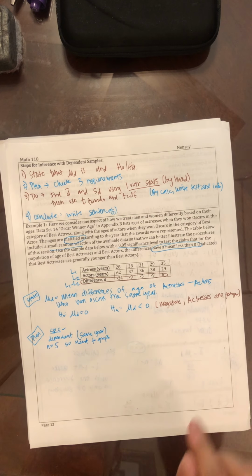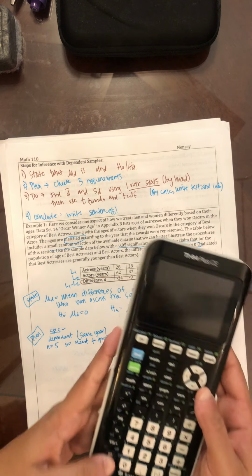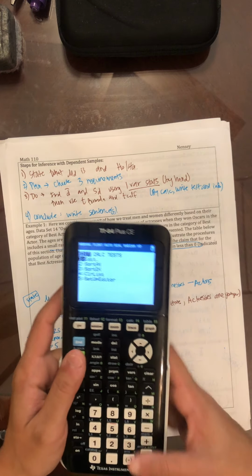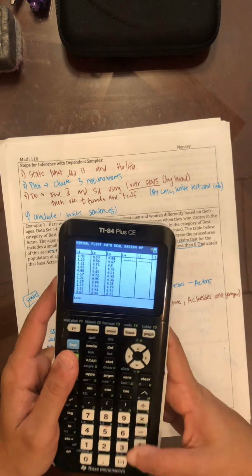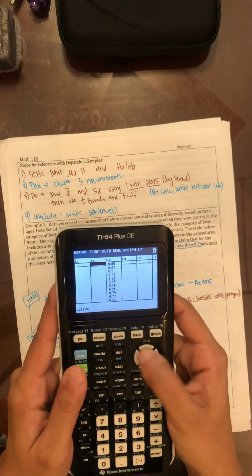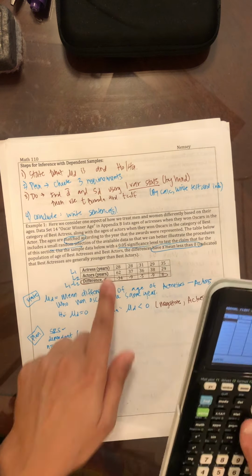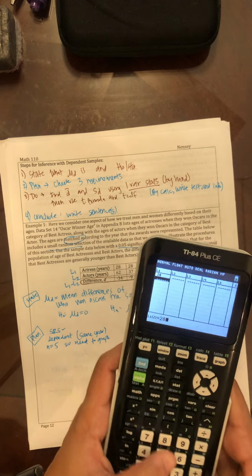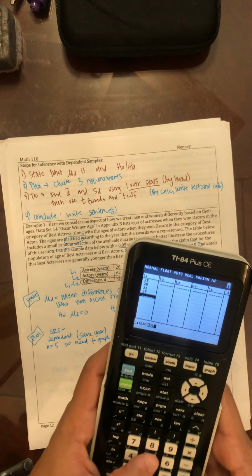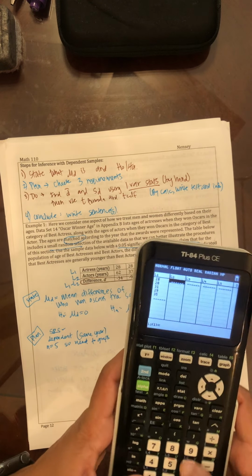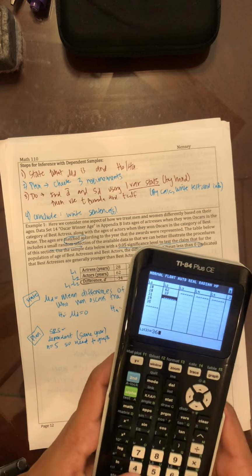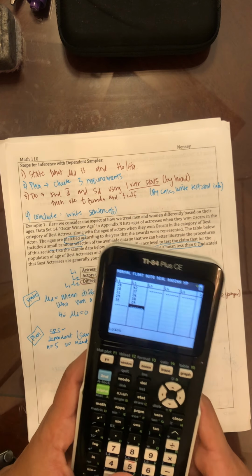Okay, so I'm going to go ahead and show you guys the cool way to enter in this information. So I'm going to go to stat, edit, to clear these lists out. Sorry. All right, and I'm going to type in my list 1. So I'm going to do 28, 28, 31, 29, and 35. And then I'm going to do 62, 37, 36, 38, and 29.